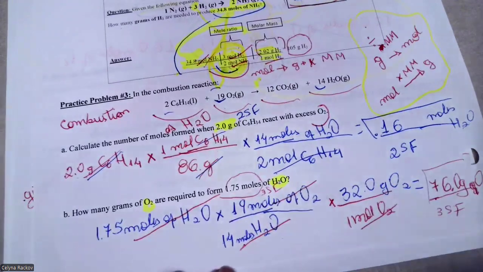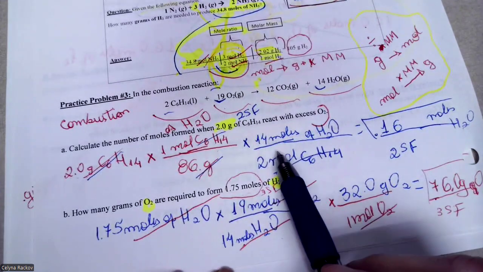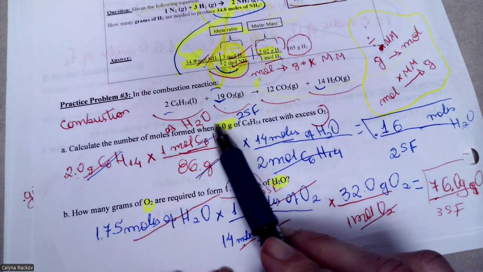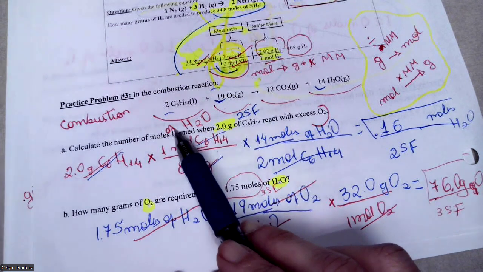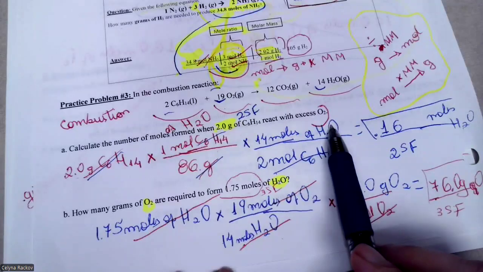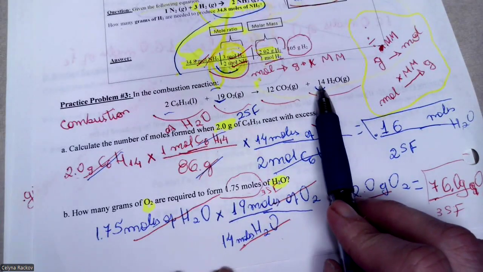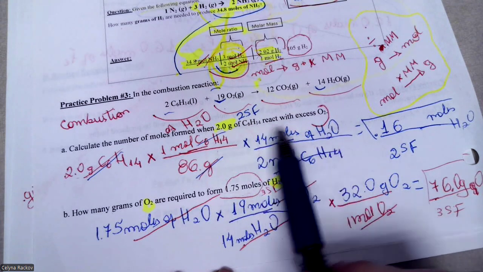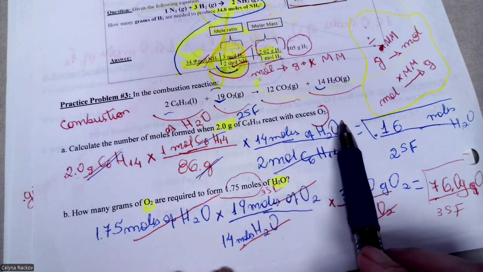And now, using the mole ratio, the question is asking for the moles of water, right?